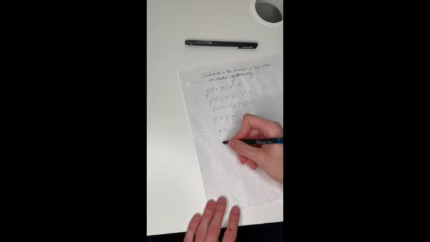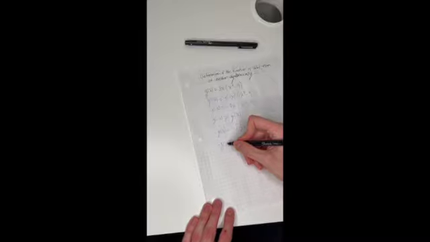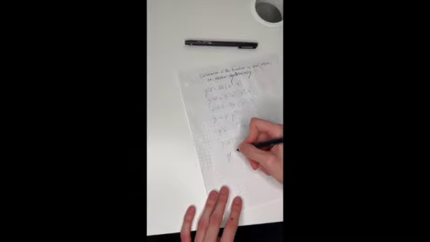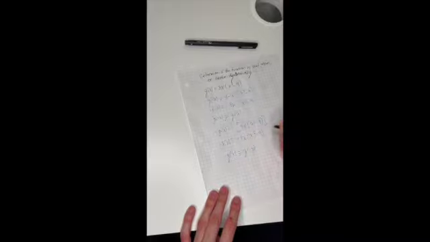Looking at our negative g of x, this is the same as our g at negative x. So negative g of x is equal to g of negative x. So it's odd.